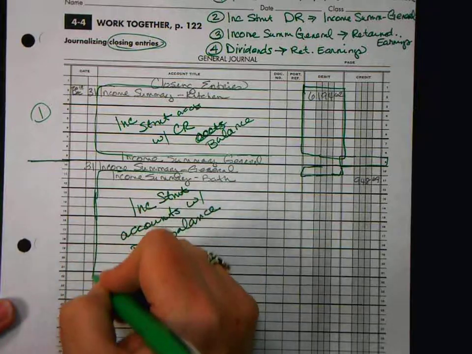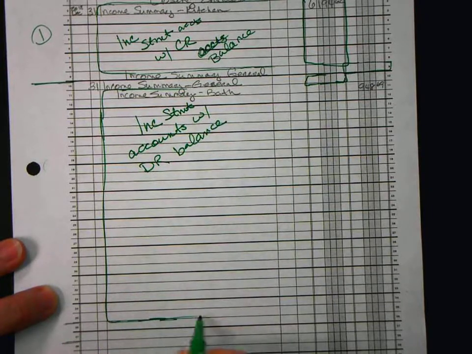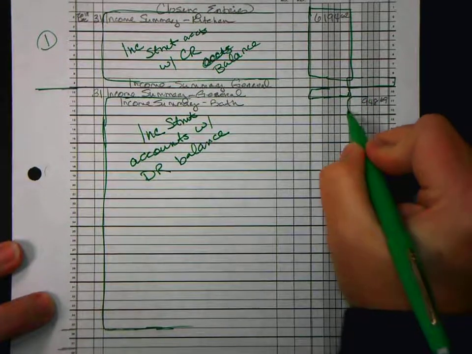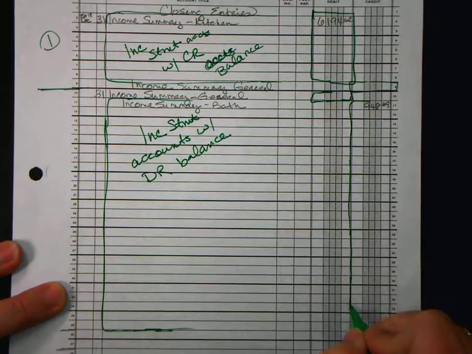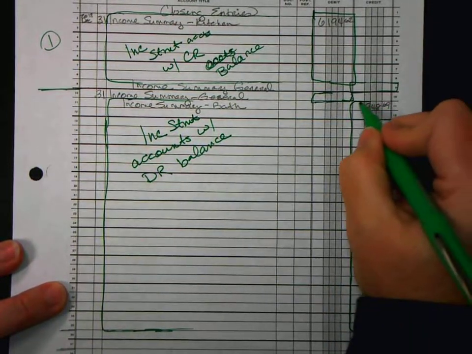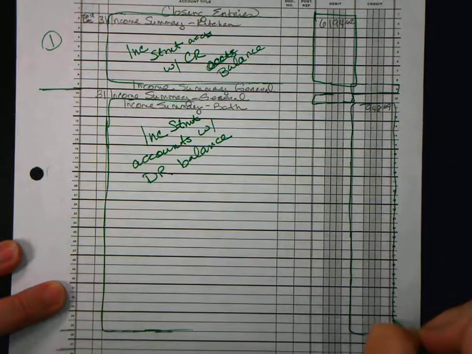Actually, it's going to go all the way down. Got it marked here. Okay, and it'll be all of these because they all had debit balances. Now we're all getting them down to zero with a credit.